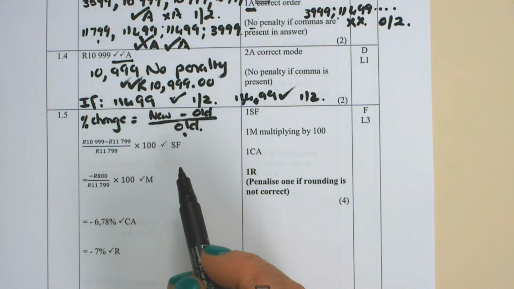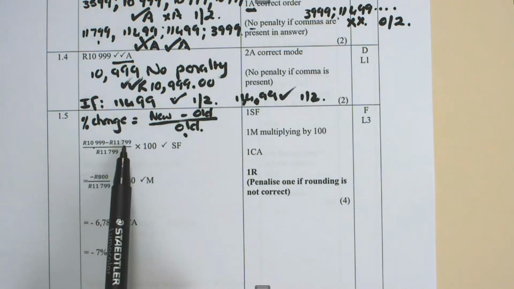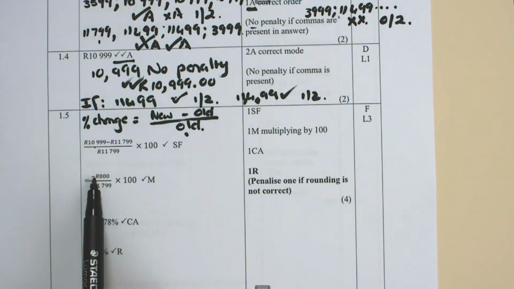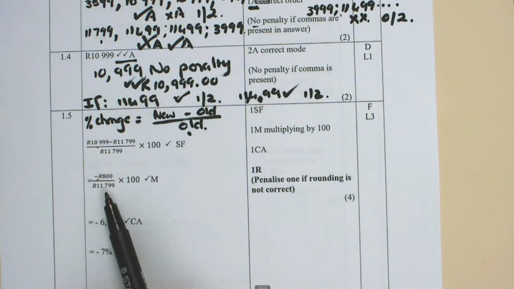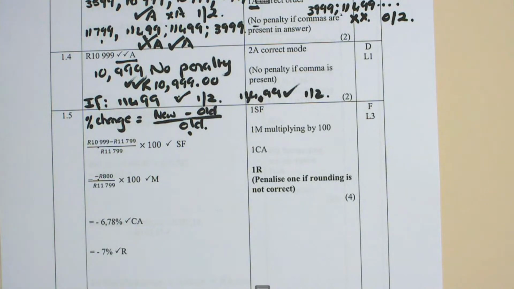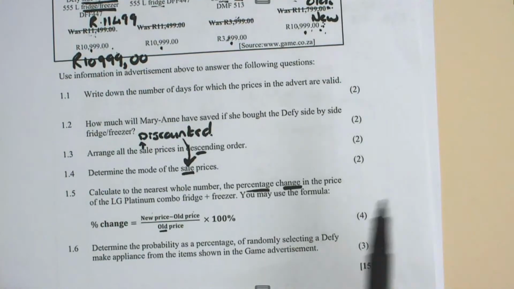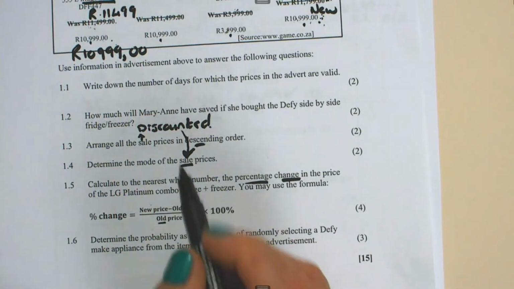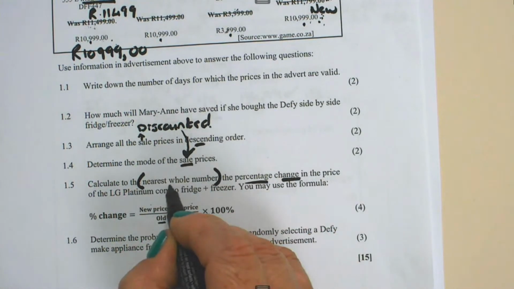Now, if we do that, you will see it's a small value subtract a bigger value. We therefore get a negative value of 800 rand, which must be divided by 11,799 rand, multiplied then by 100. If you work this out, you get a value of minus 6.78%, and clearly it was stated here in the question, give your answer to the nearest whole number.